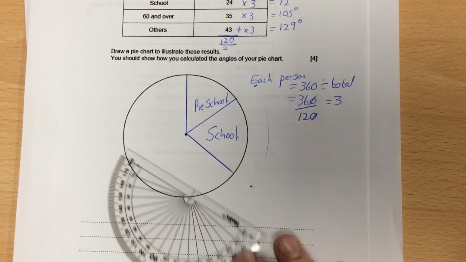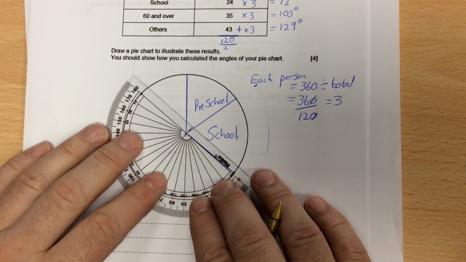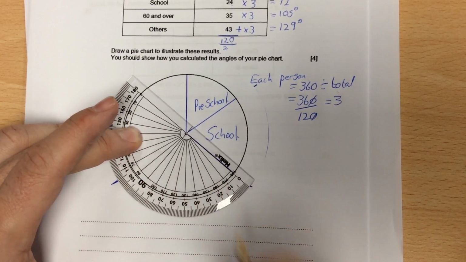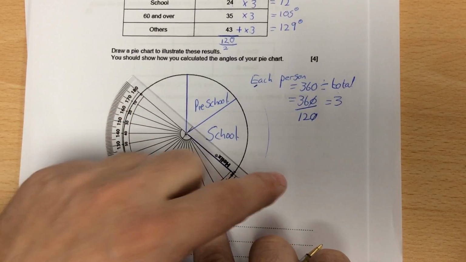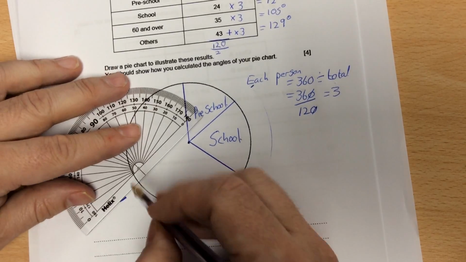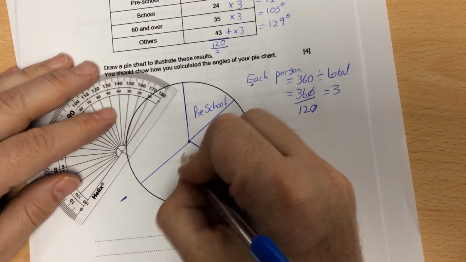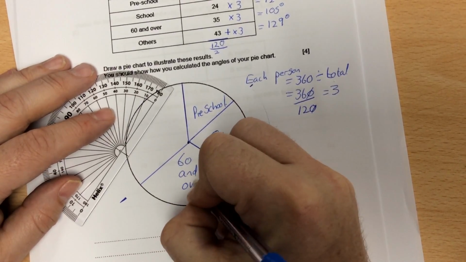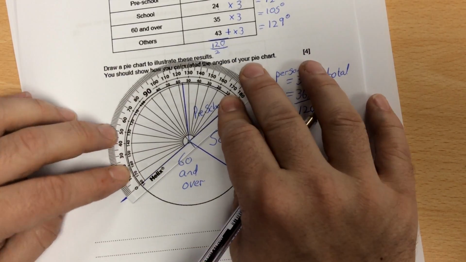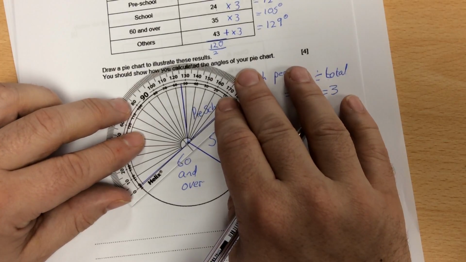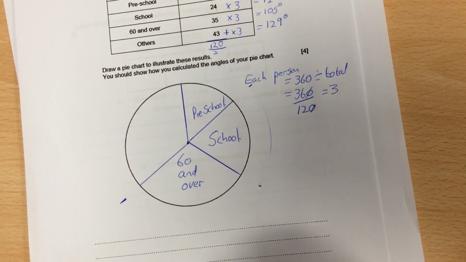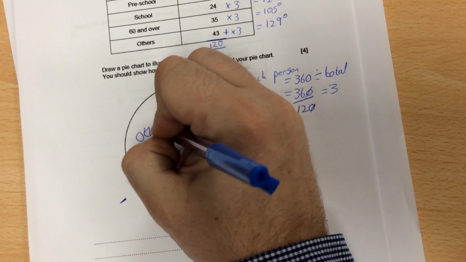The third one, 60 and over, is 105. So I put my dot on the center, 0 on my last line, and I'm going round to 105. So 105 goes over there. Again, outside numbers, it's between 100 and 110. We mark 105, draw a line up to the center, and that is 60 and over. And our final one should be at 129 degrees, so we can check. We put 0 on the line, we're going round, making sure we check it's around 129 degrees, and that one is called others.